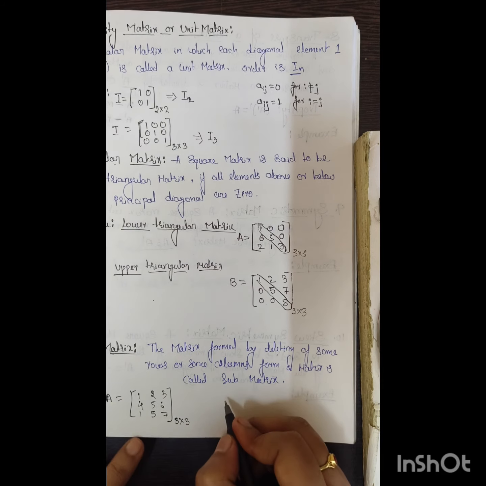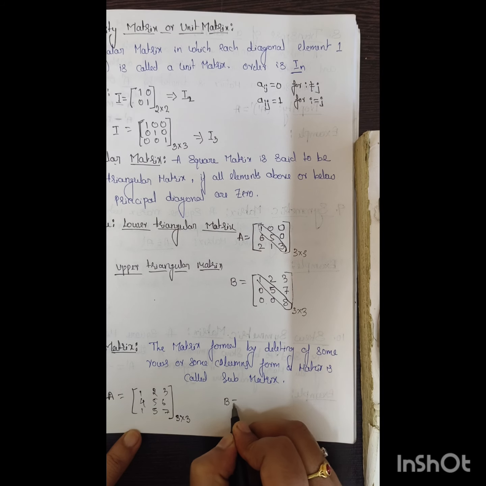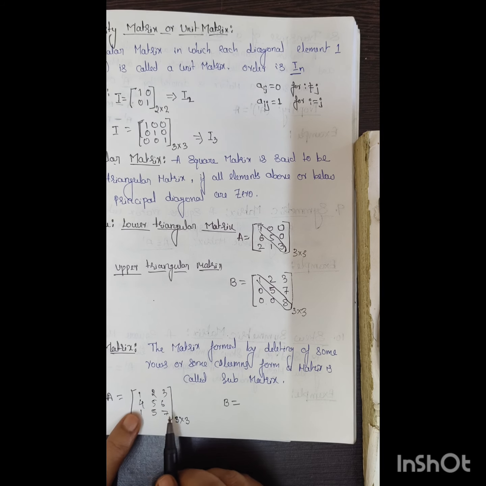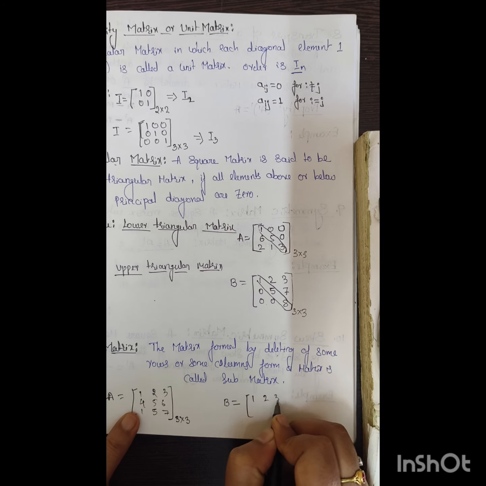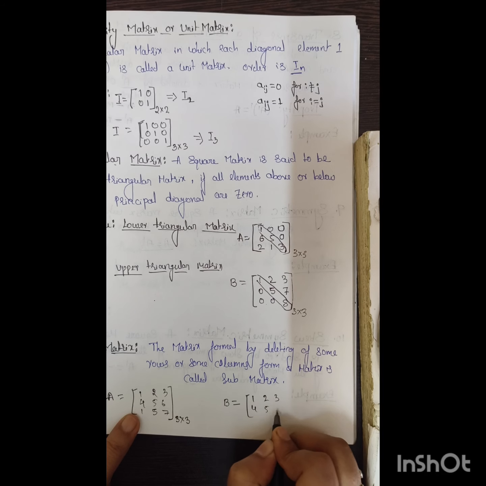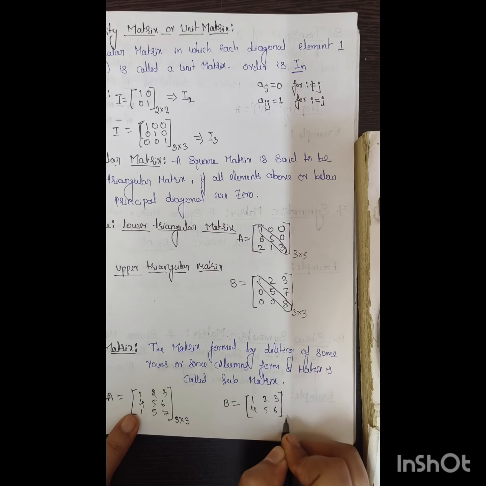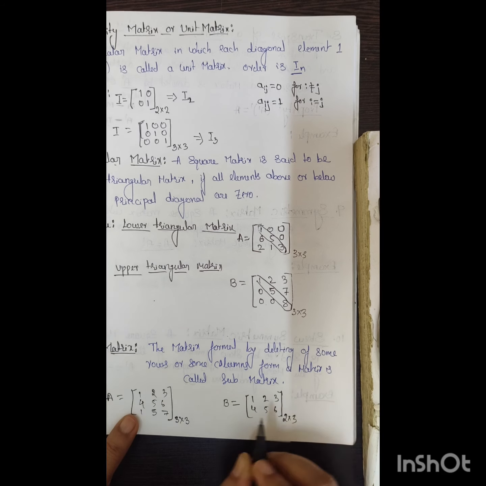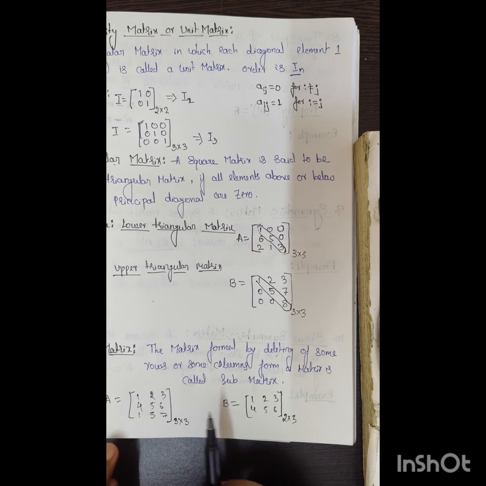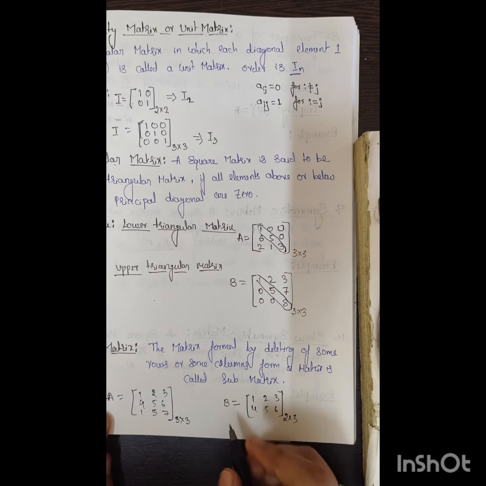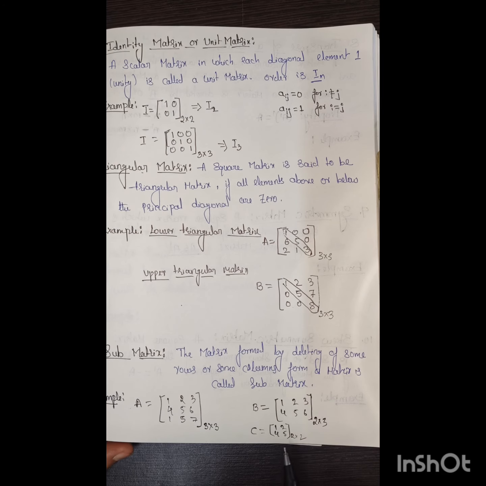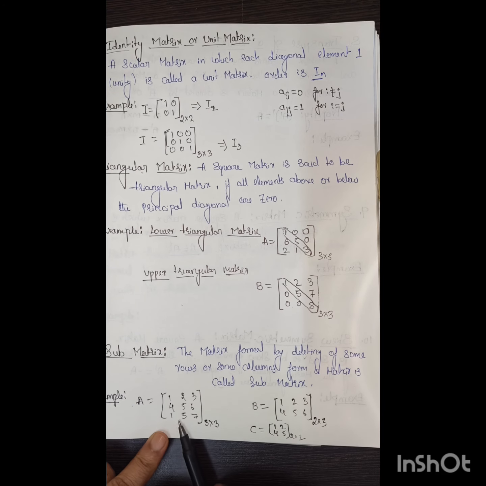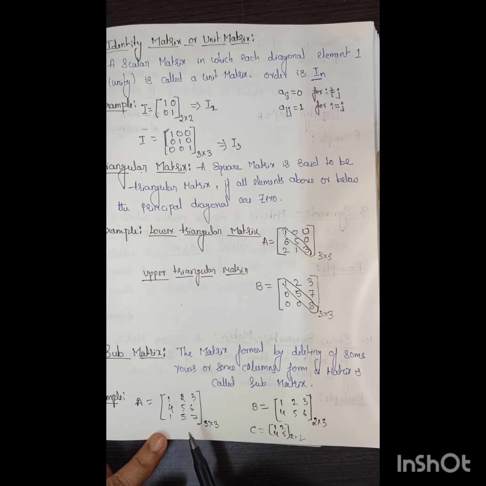If I delete some row, if I delete the third row, what is left here? 1, 2, 3 and 4, 5, 6. It has 2 rows and 3 columns. So you can call it B is a submatrix of A. Got it? If I take C equals 1, 4, 2, 5, so C is also called a submatrix of A. Okay.